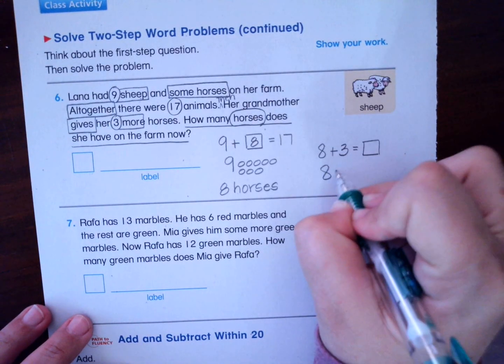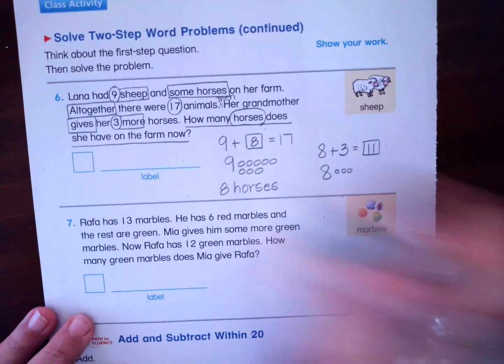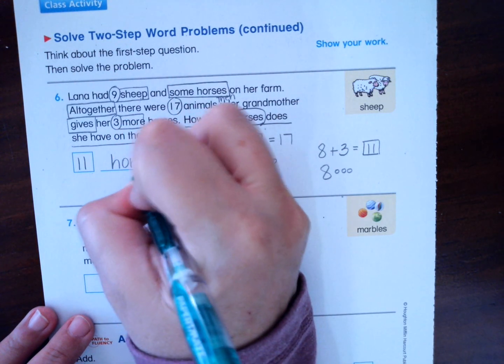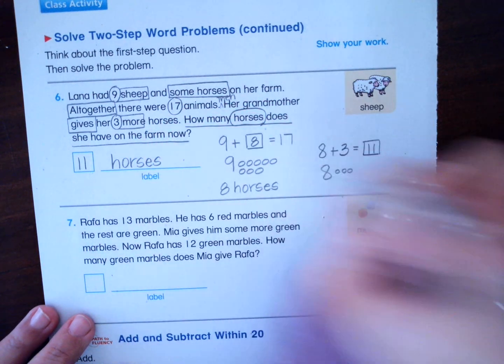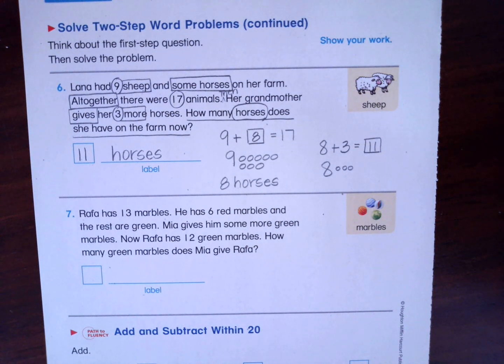If I do 8 and 3 circles, I can get an answer of 11. So 11 horses. Whew, that one was a little complicated, wasn't it? Again, you have to read them slow and use the cube strategy to help you figure out what is going on. Are you guys ready for your last one today?